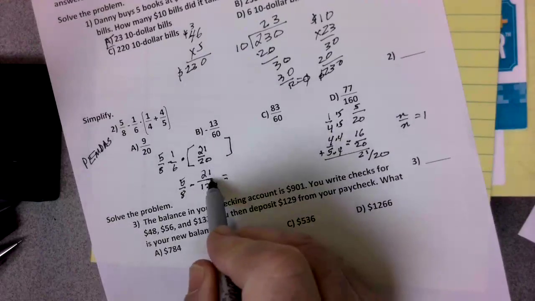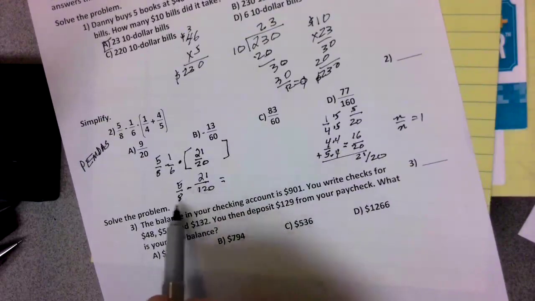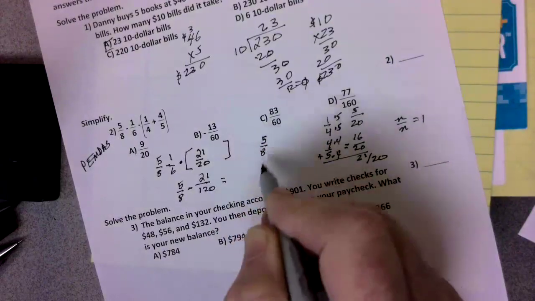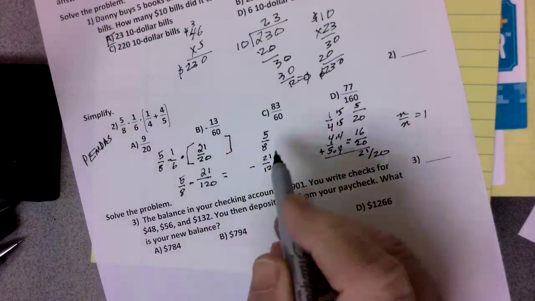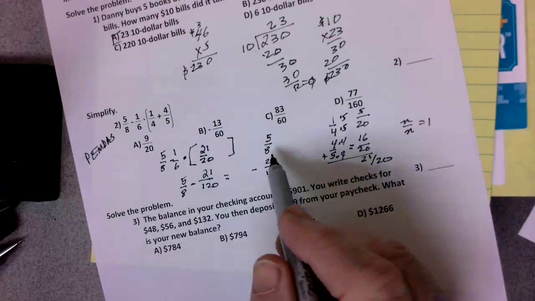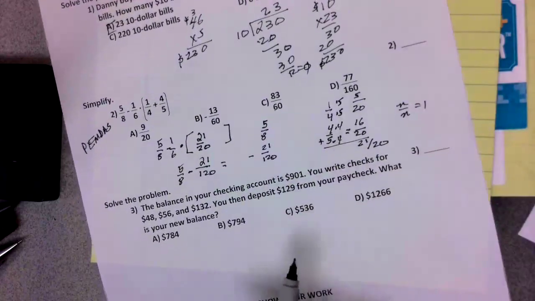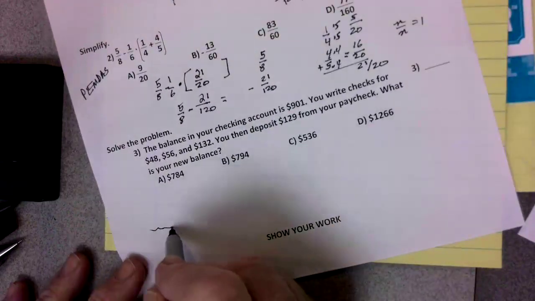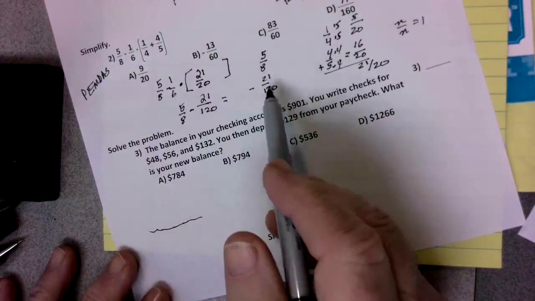Notice we're doing subtraction now, and we have a similar problem in that we don't have common denominators. So let me come over and we'll work this here. Take away 21 over 120. And this one could be a bit of a challenge if we're trying to find the lowest common multiple, which is what we are. I think I might can squeeze this work in down here at the bottom. So I'm looking for the lowest common multiple between 8 and 120.